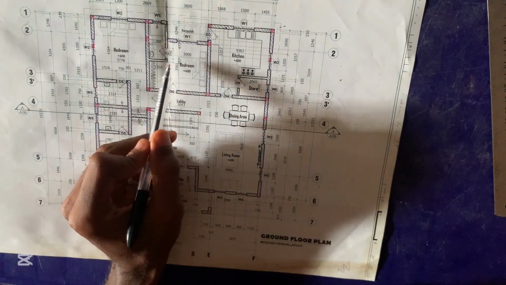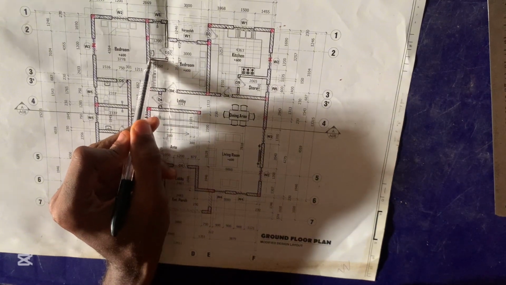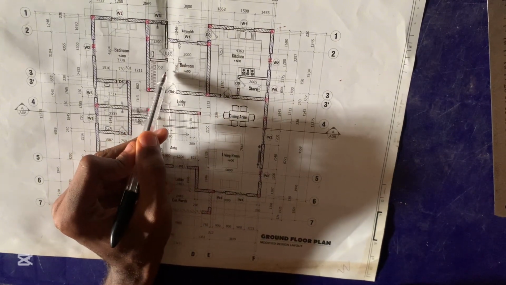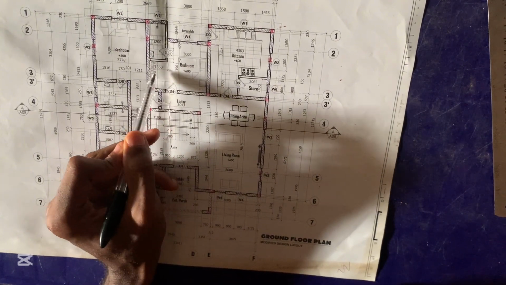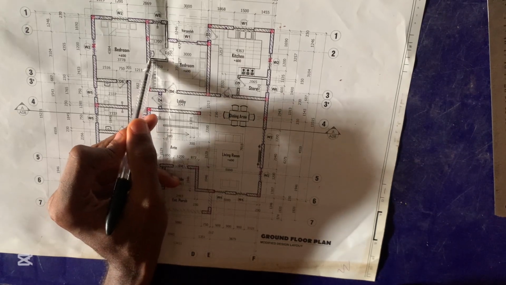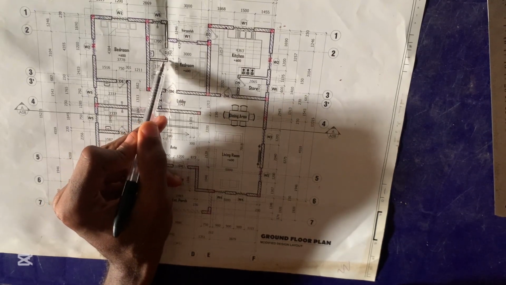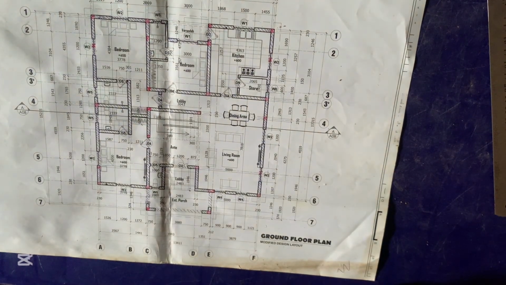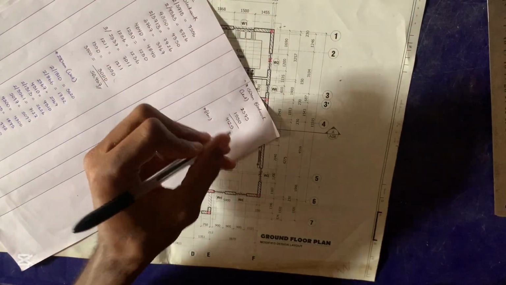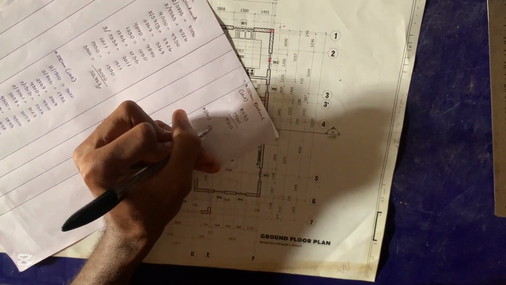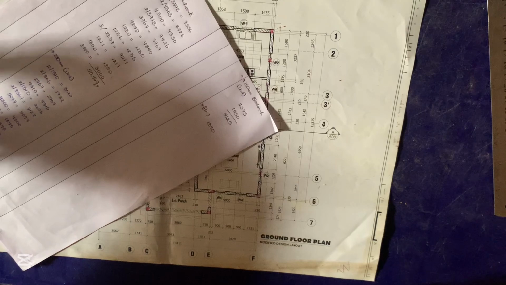For the horizontal, you can see at this side there is no need to do another math because they've already told us the dimension from here to here is 1,350, meaning that the length of this block work here is 1,350. So we'll record 1,350.